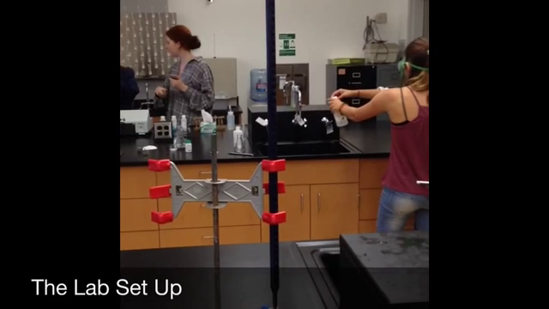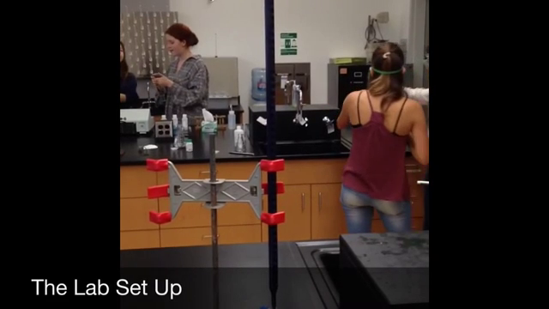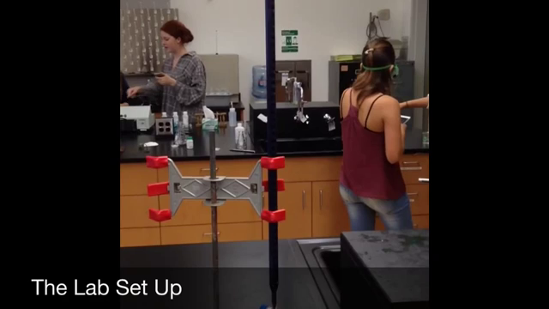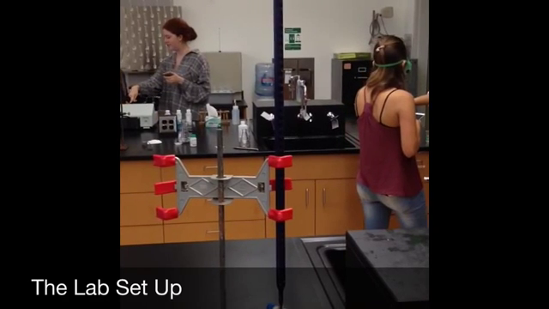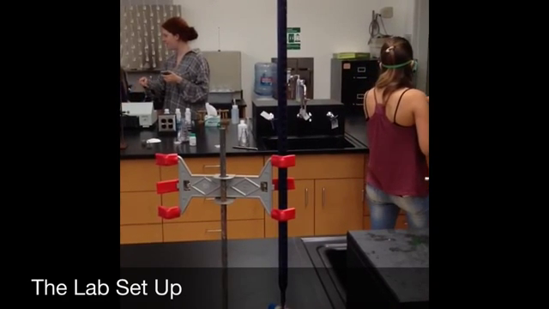Here's a 50 milliliter burette being held up by the ring stand with the burette clamp. It contains 50 milliliters of potassium permanganate. Remember that burettes must be filled to the 0 milliliter mark, which is unique of a burette.